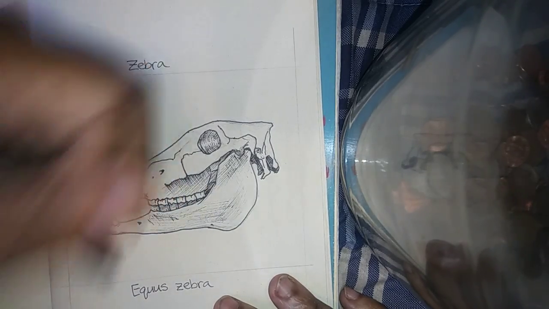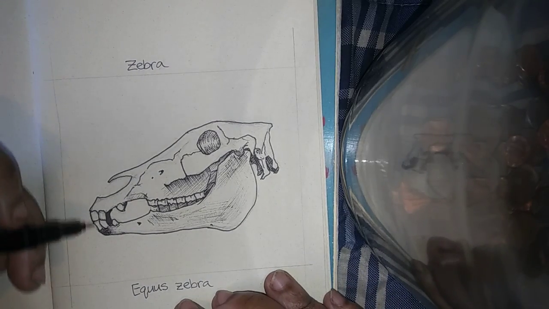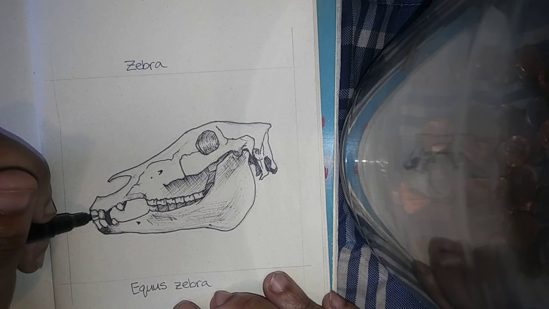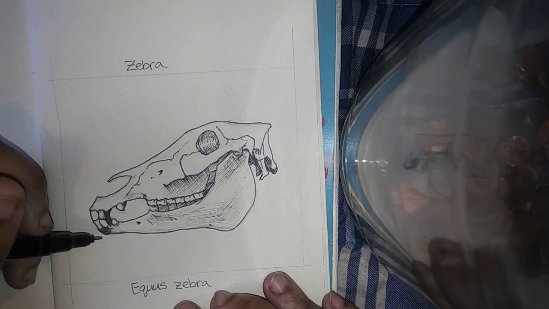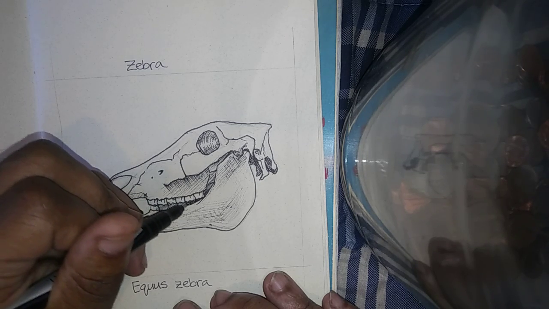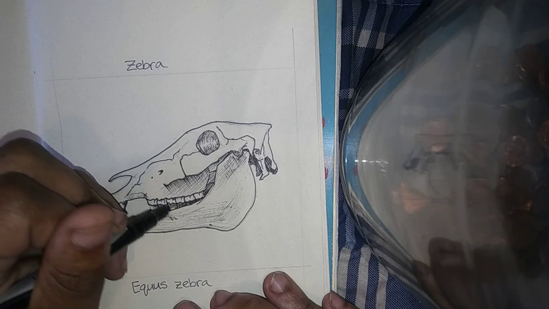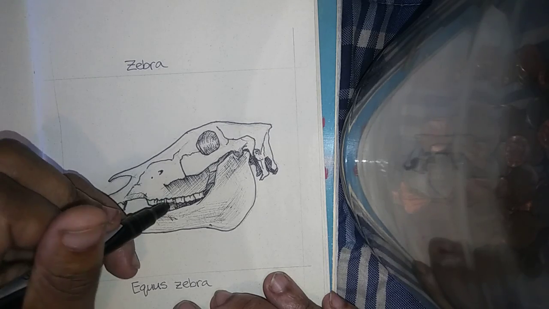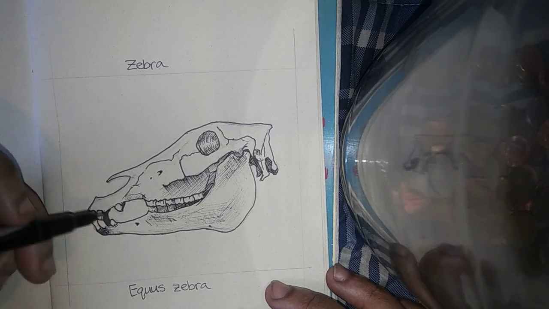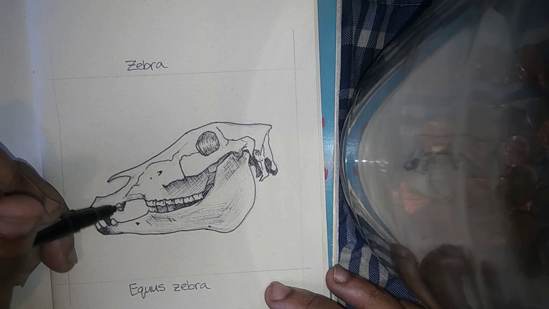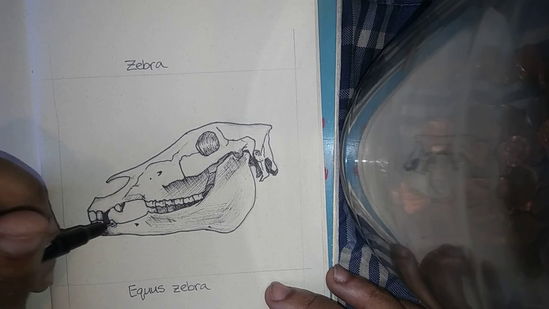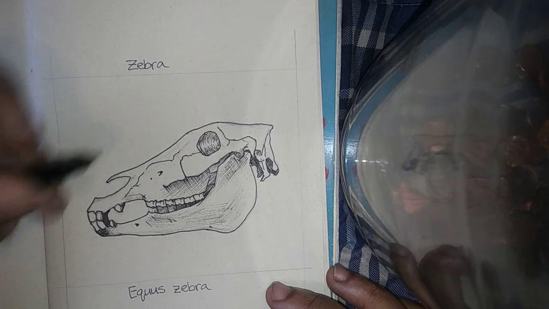How many equine species have it? Do donkeys have it? Because they're part of the horse family, the equine family. When they crossbred a donkey and a horse and made a mule, do mules have it? How common is this particular trait? This is very interesting to me. How often have I seen it and never paid attention to it?